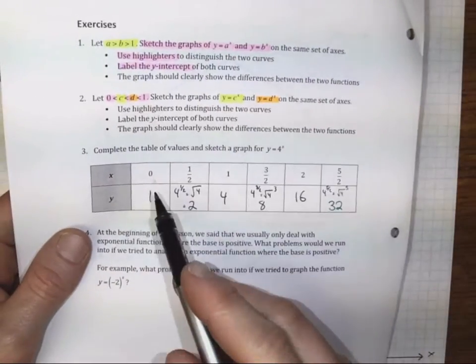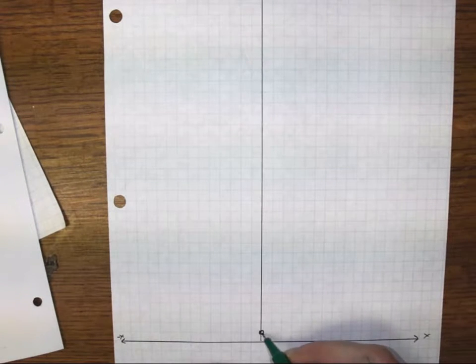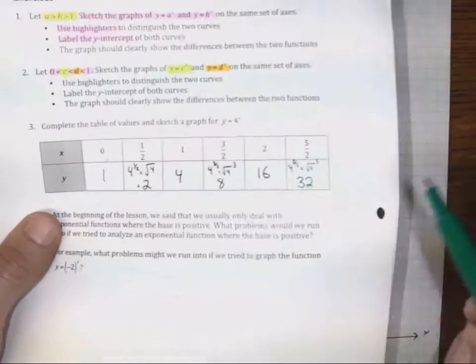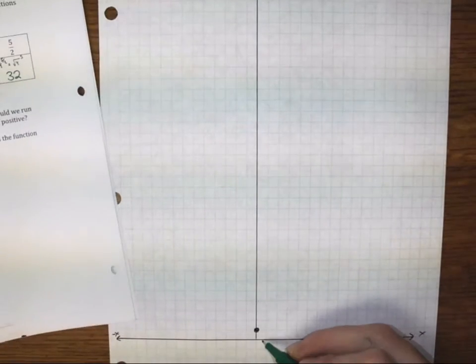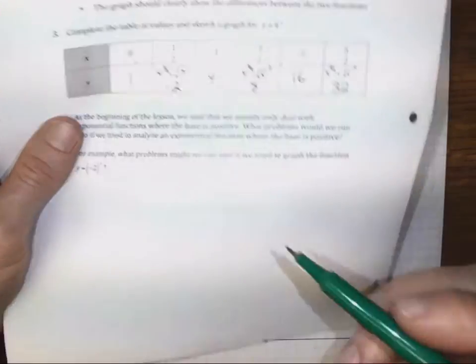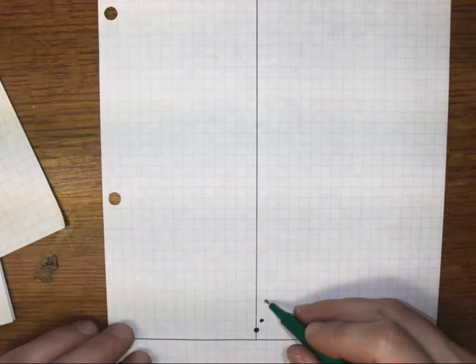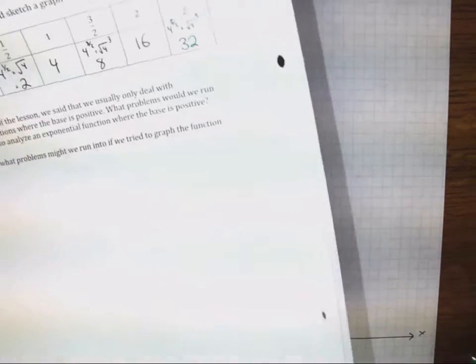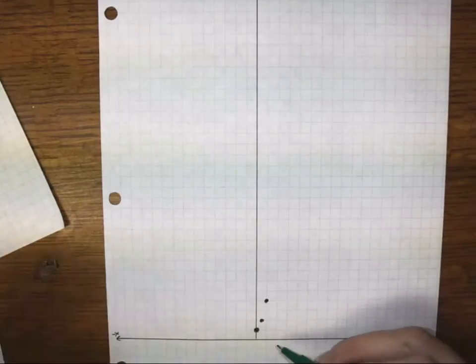We know that when x is 0, y is 1. All right, so that's our first graph point. X is 0, y is 1. We know when x is a half, y is 2. X is 1, y is 4. X is 3 halves, or 1 1/2, y is 8.